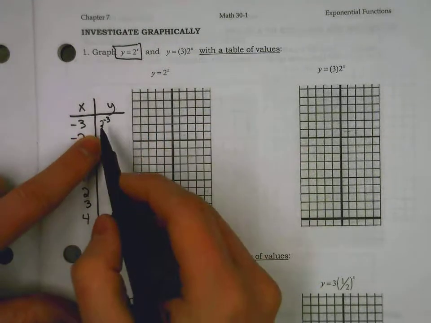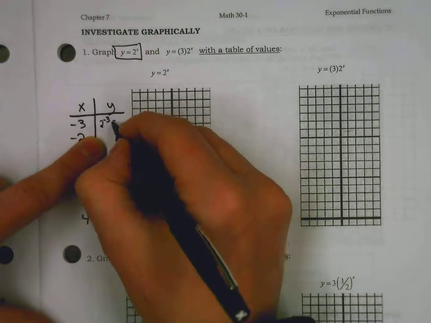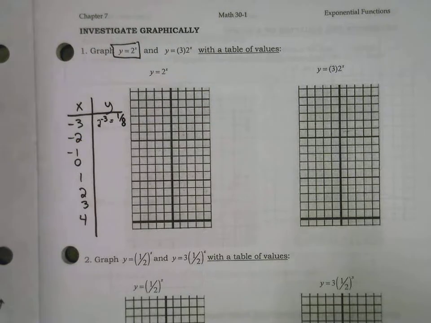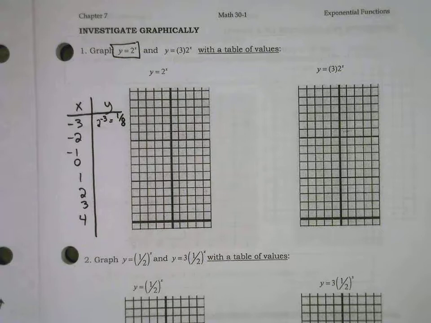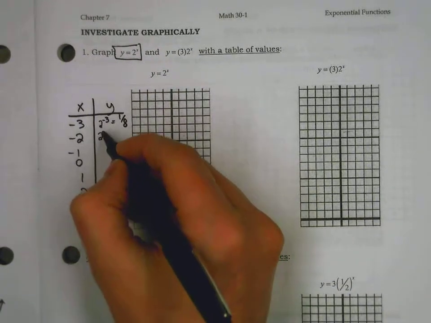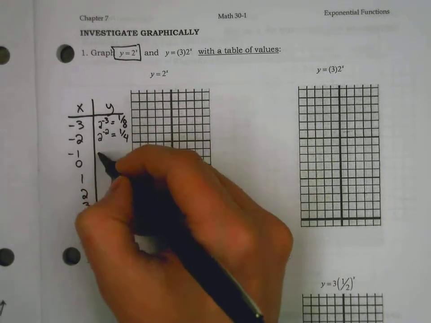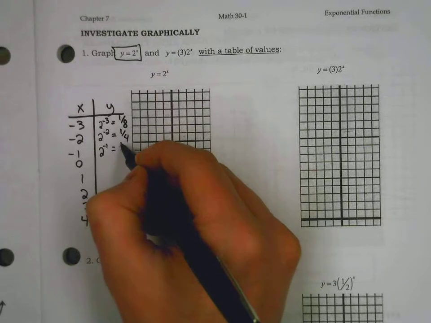into 2 to the x, we're asking what is 2 to the -3? A negative power. This is 1 divided by 2 to the +3, or 1 over 8. As a decimal, it's about 0.12, and we'll use that to approximate things, but it's 1 over 8. Then we've got 2 to the power of -2, which is 1/4. 2 to the -1 is 1/2.